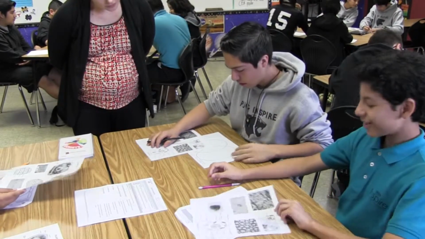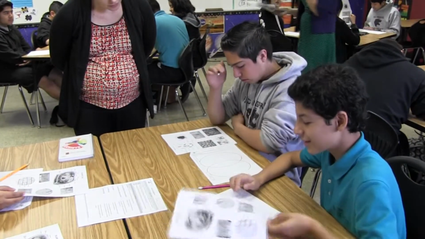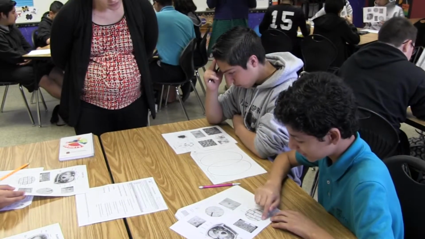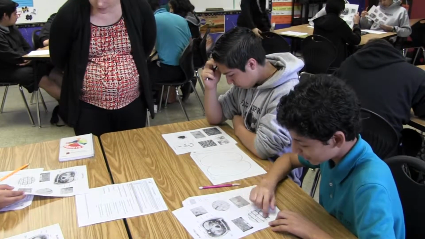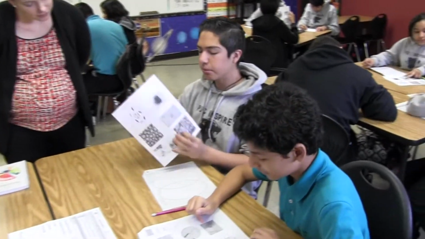Mitochondria. Look where you see those organelles, those smaller structures inside the cells. And then plant cells are organized.